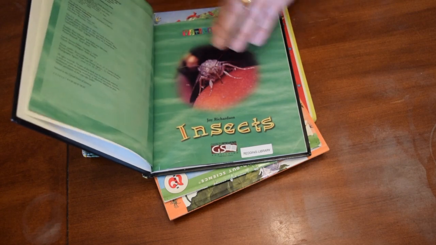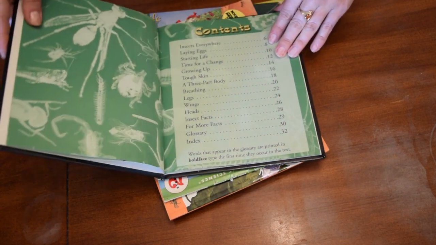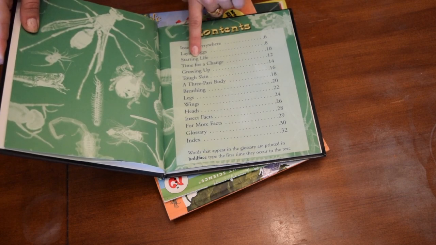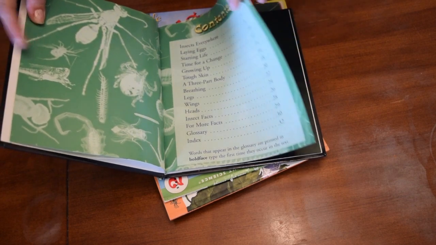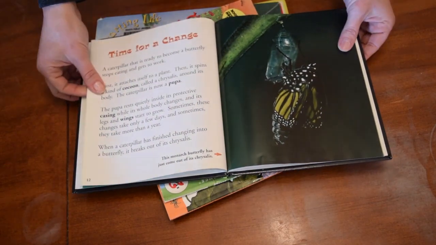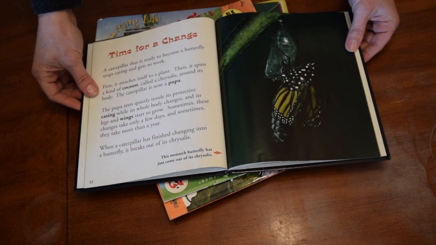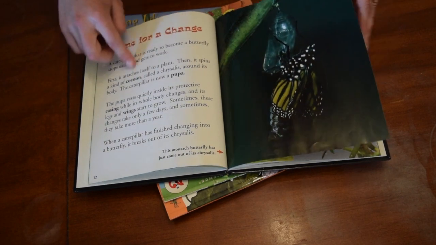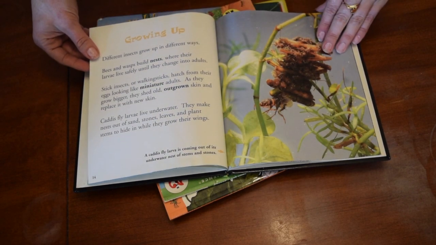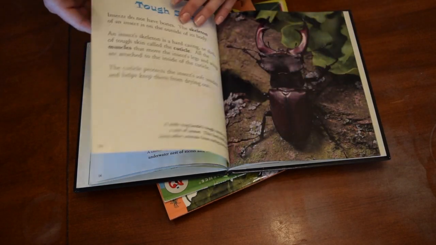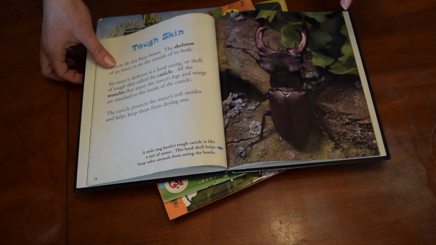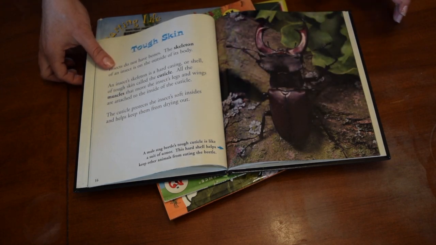And it's pretty basic, but it still gives quite a bit of information. The topics include insects everywhere, laying eggs, starting life, growing up. So as you can see, there's not a whole lot of words on each page, but there is some really good information talking about things like the different stages of the life cycle. What are they called? How do animals grow? What makes insects particularly interesting? And the thing that we're learning about is exoskeleton on this page.